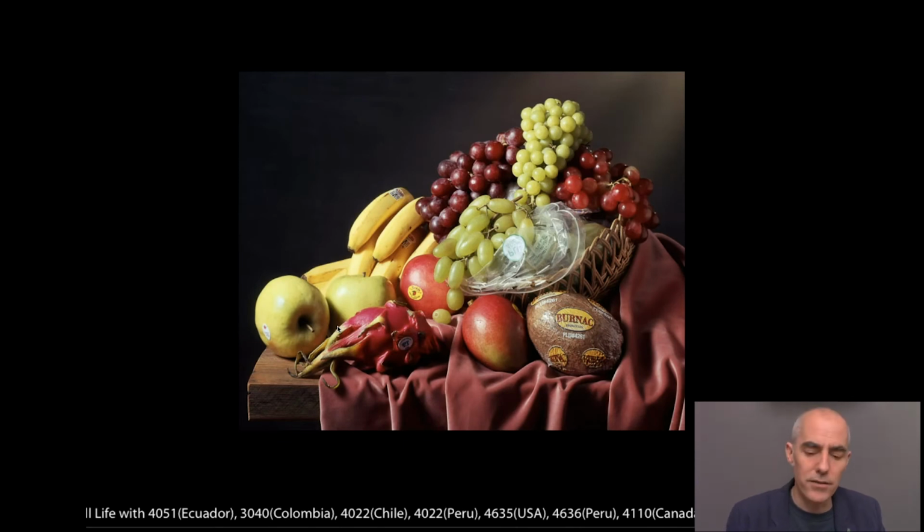And then again, this fun contrast between the 1700s-ness of the way the thing is set up, and then this plastic bag, this shrink-wrapped, whatever that is.